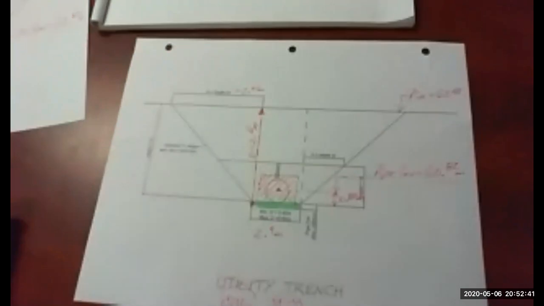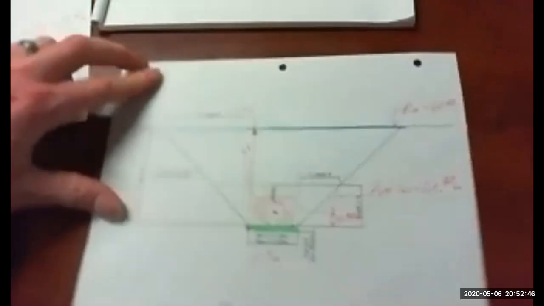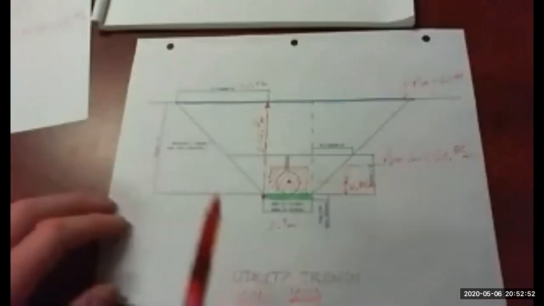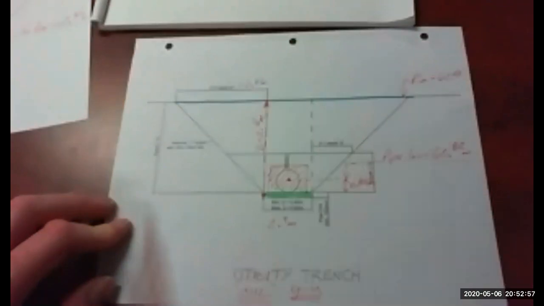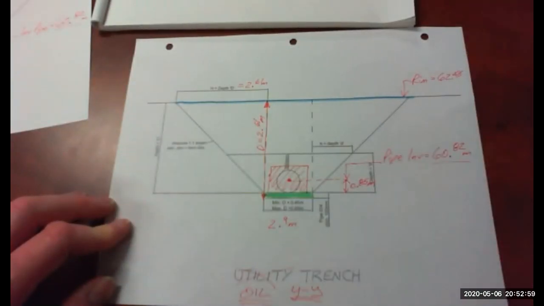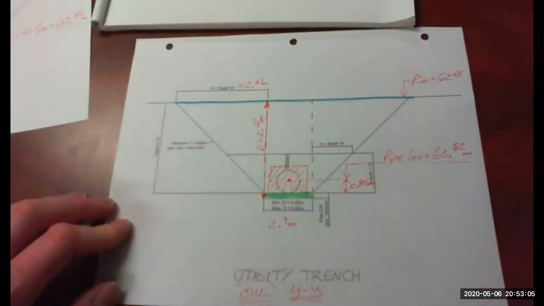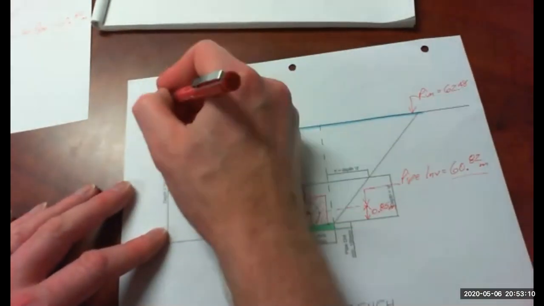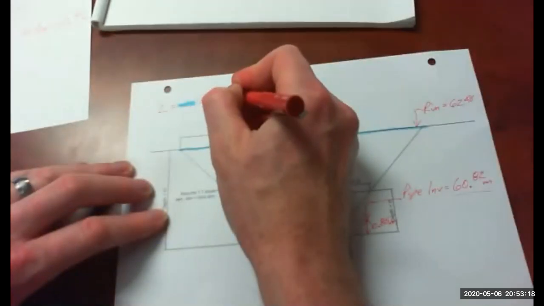So lastly, you're determining the length of that blue line. And it's simply 2.61 plus 2.9 plus 2.61. So I'll do that. 2.9. So that is 8.12. So length of the blue line is 8.12.